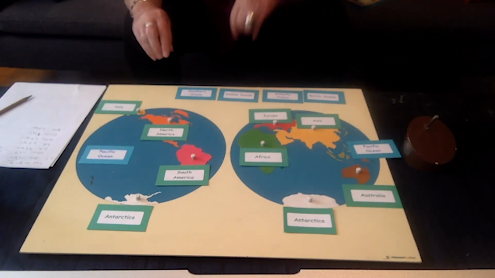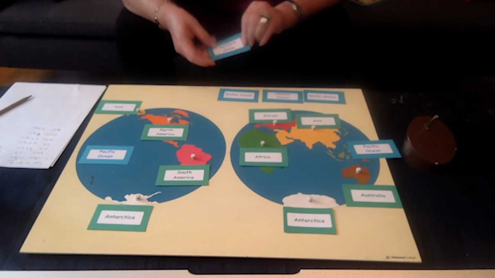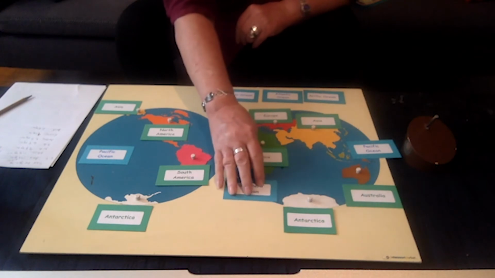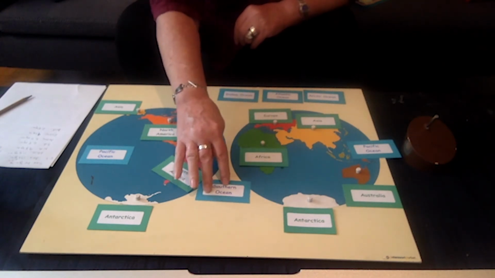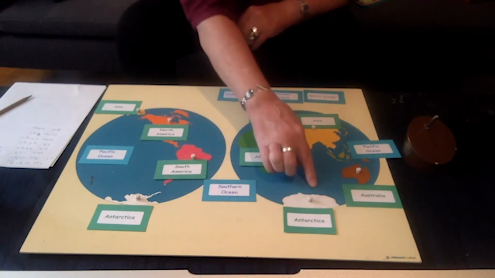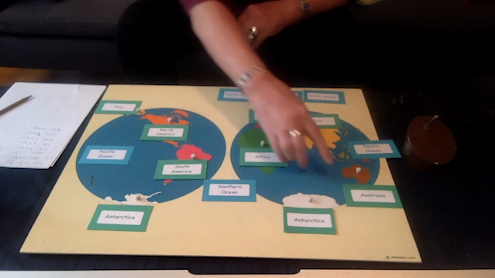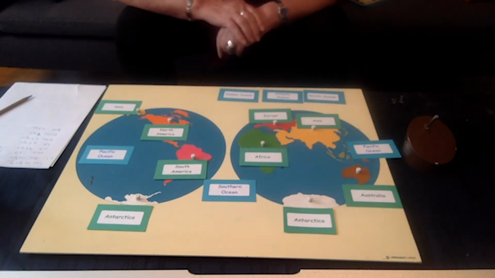The next is the Southern Ocean. And the Southern Ocean is actually in the south, aptly named. I probably could have 2 layers here, but we're just going to put that right there to show that this is the Southern Ocean down here. So it's around Antarctica and the tip of South America and Australia. It's called the Southern Ocean.